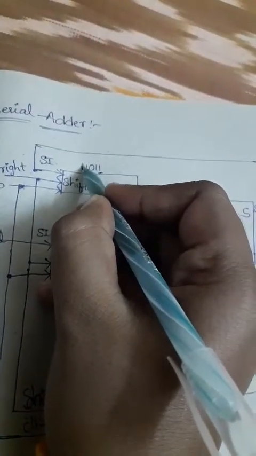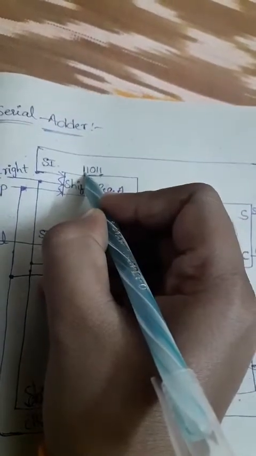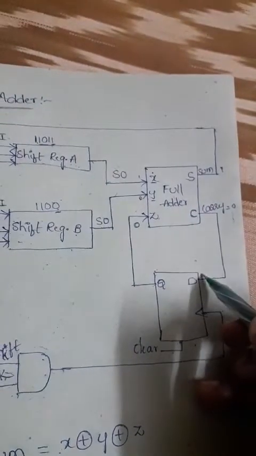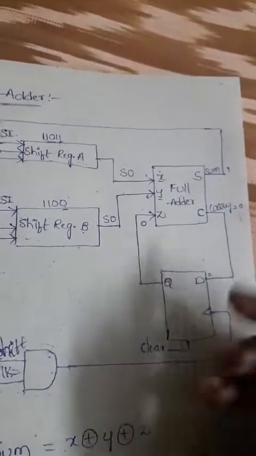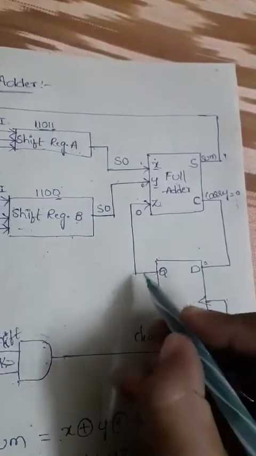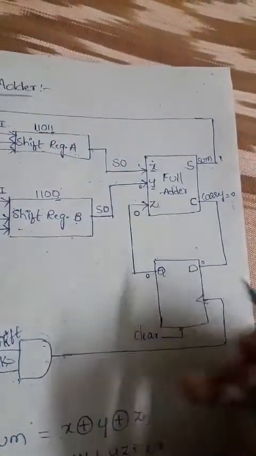This 1 will be placed at the MSB bit position, after the previous bits. Here the carry is given to the D flip-flop. This D flip-flop places whatever input we give as it is at the output side. So here we are getting 0.